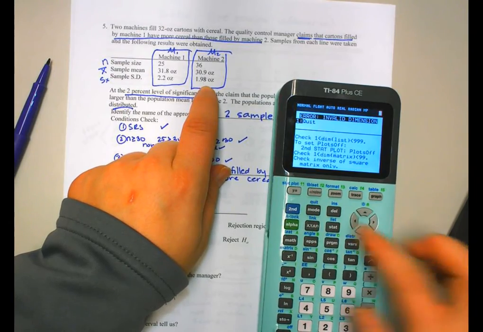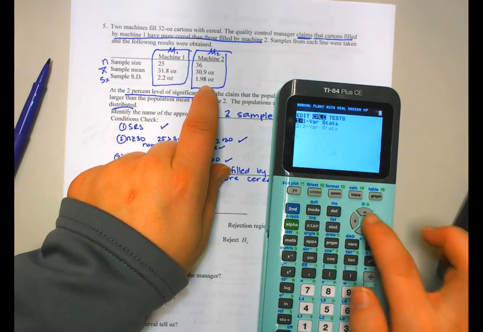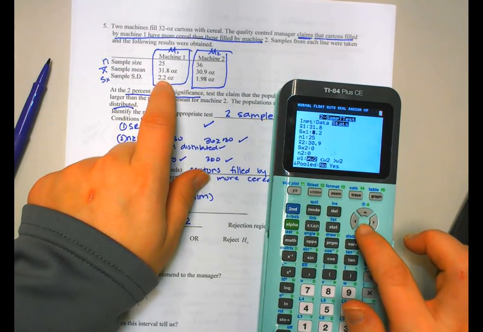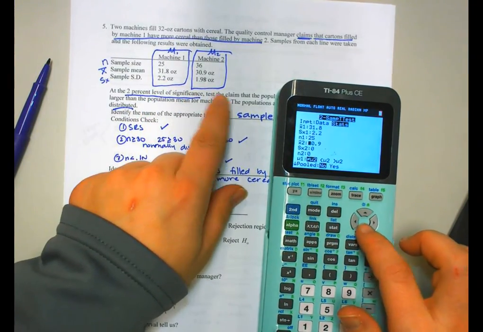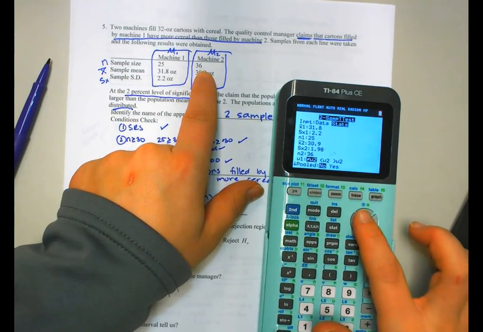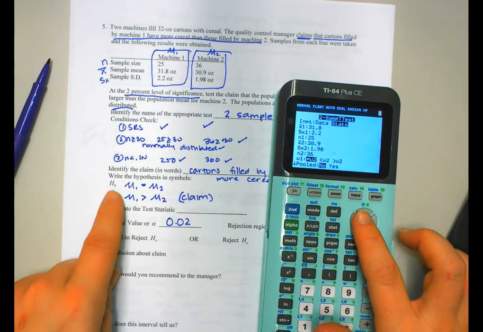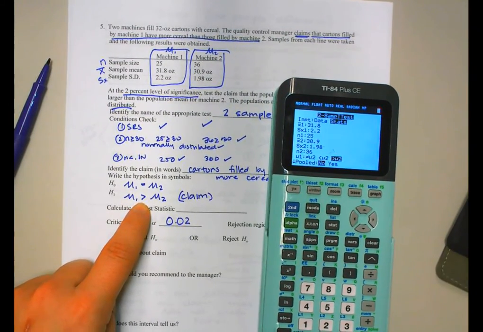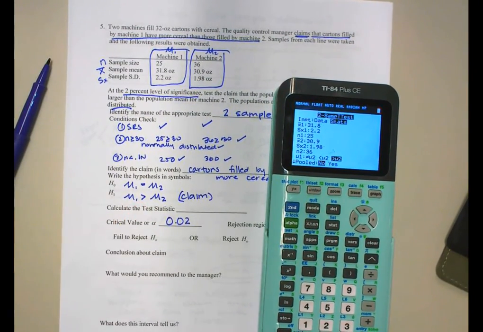Oops, I just got all mixed up. Okay, 31, make sure none of this changed. Okay, our standard deviation was 1.98, and our n value was 36. Our alternative hypothesis is that mu1 is greater than mu2.